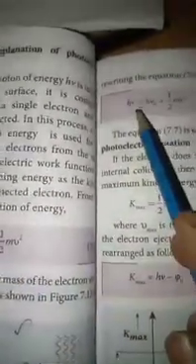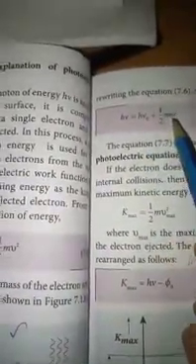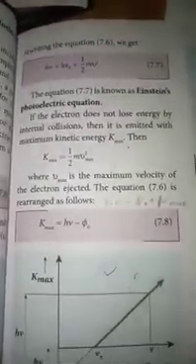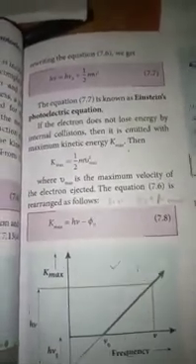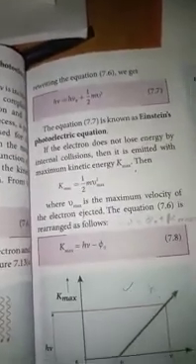So this equation can be written as h nu is equal to h nu naught plus half m v square. This is the Einstein photoelectric equation. During the collision, if there is no energy loss, the ejected electron has the maximum kinetic energy.